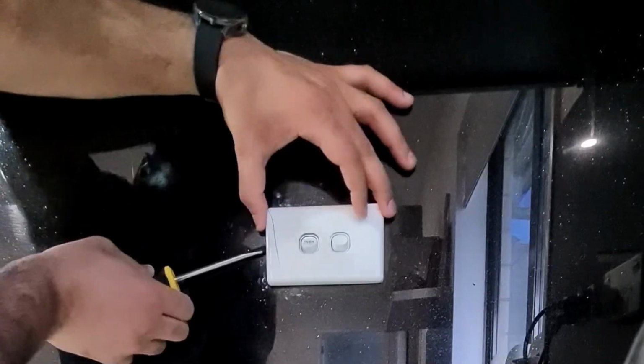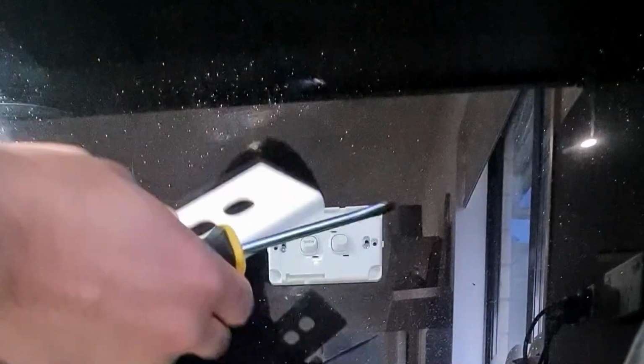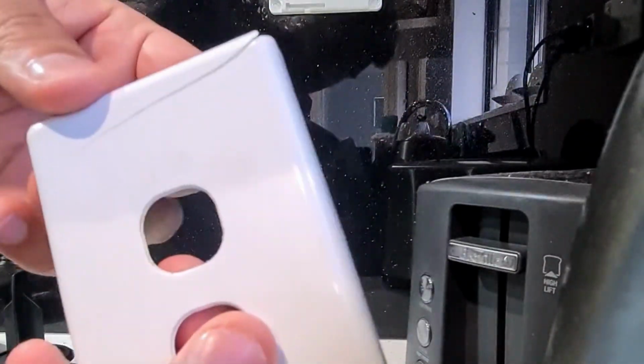My name is Casper, and I'm going to show you how I fixed my switch cover in my kitchen using my CAD and CAM skills.